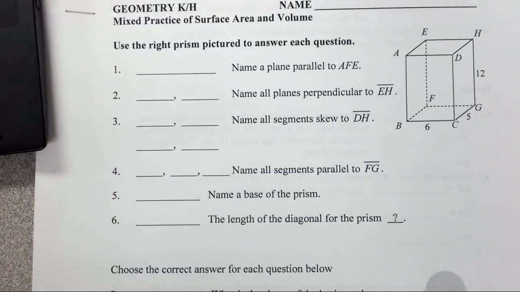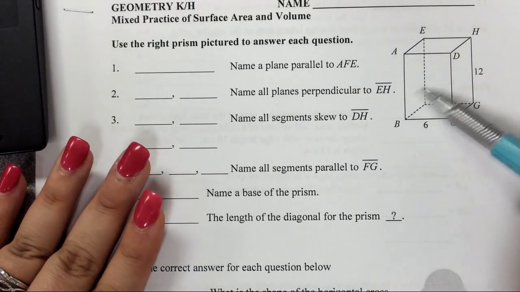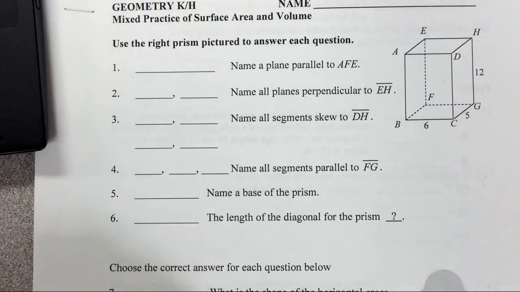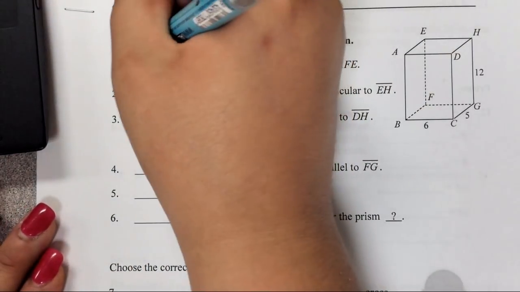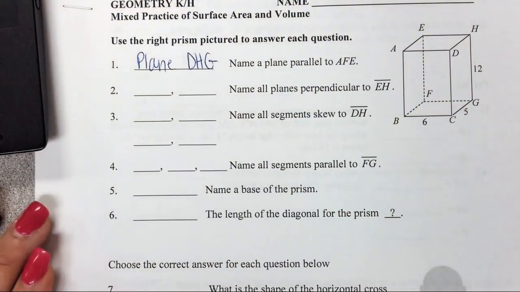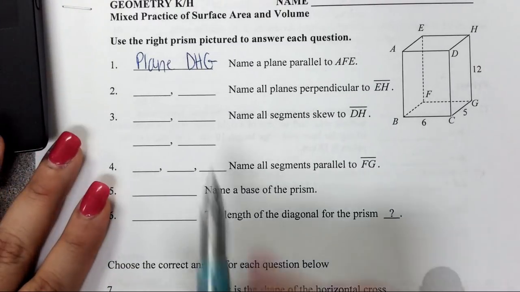Okay, so a plane parallel to AFE. Well, AFE is this back plane right here. So another plane parallel to that would be plane DHG. Remember, a plane needs to be 3 letters. Okay, you could put the C with it, it doesn't matter.